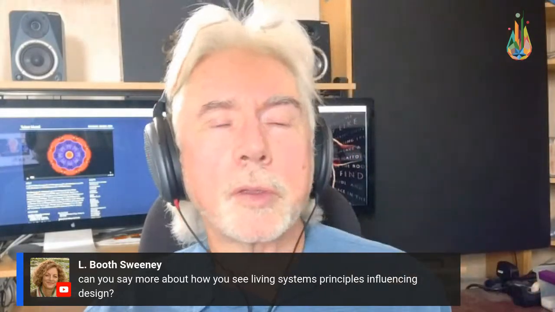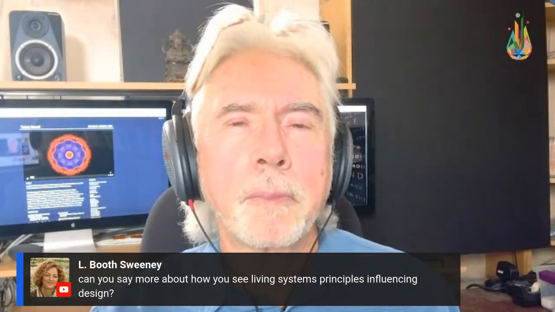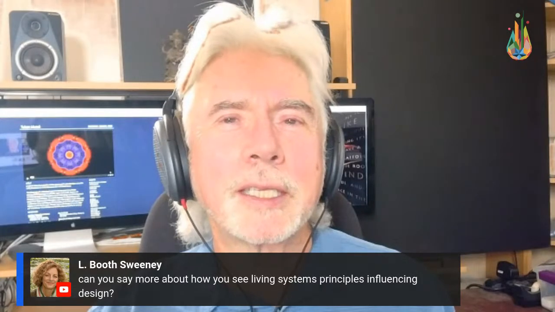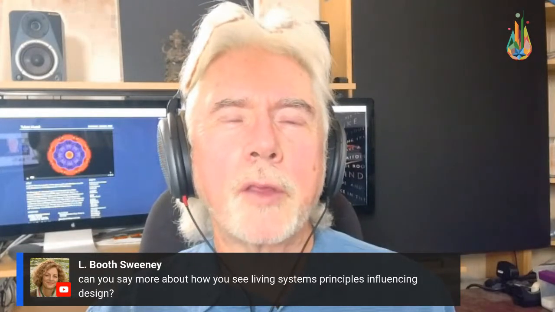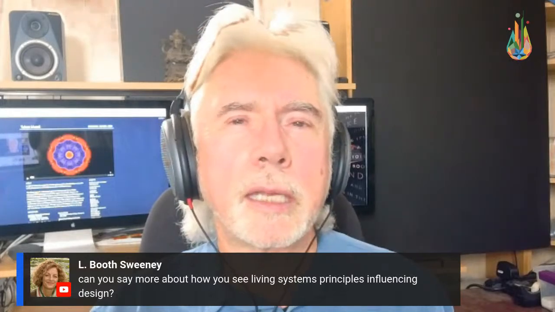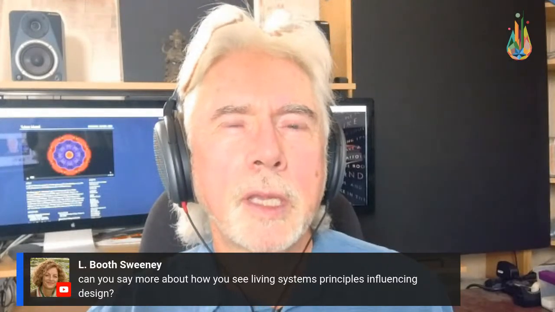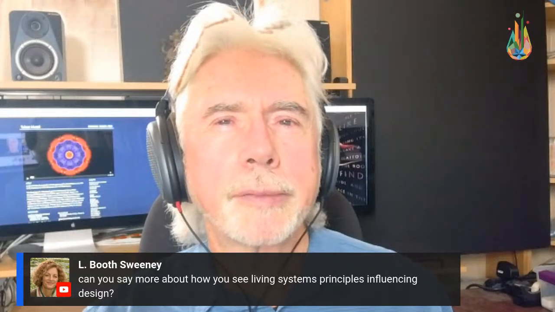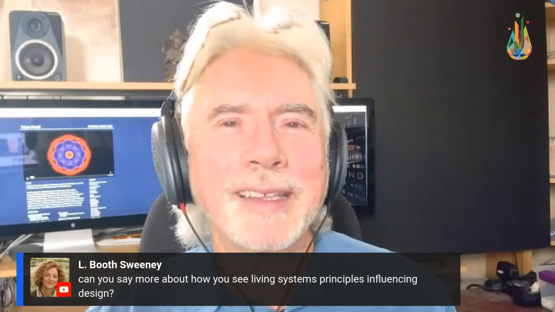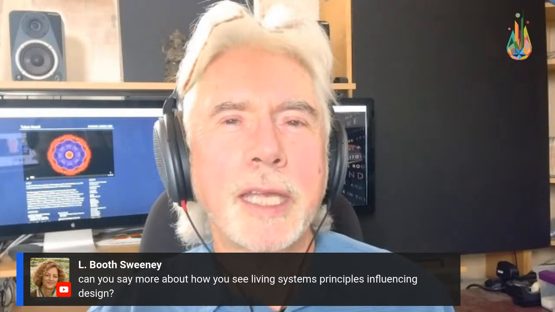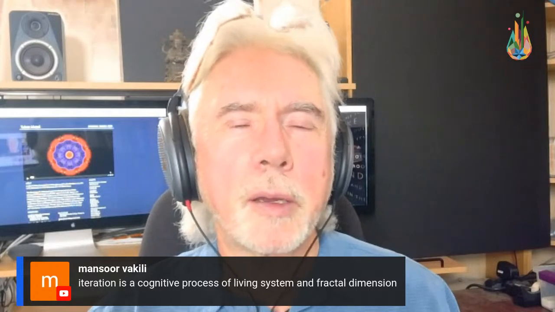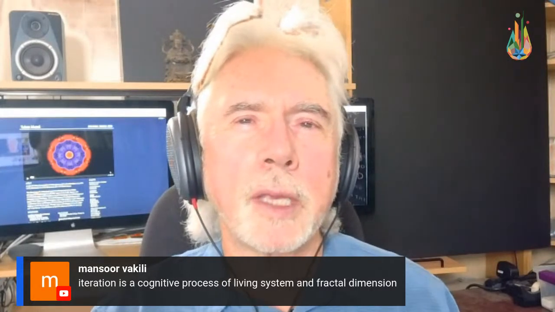Living systems principles influencing design. I already mentioned one of them, this idea that rather than looking at risk management, we're looking at exploration of assets. Also, the fractal nature of living systems design is super important in this context, where every fragment somehow contains the whole thing. Each part contains the whole thing.